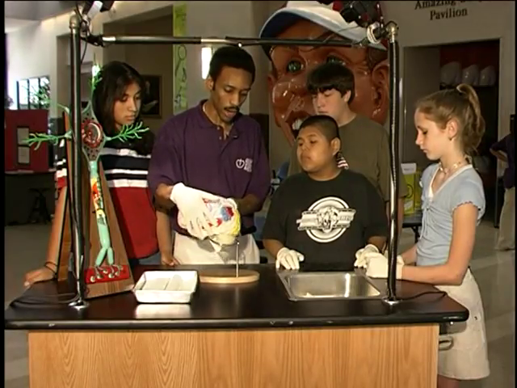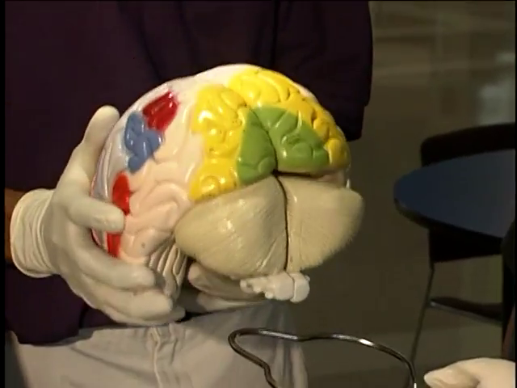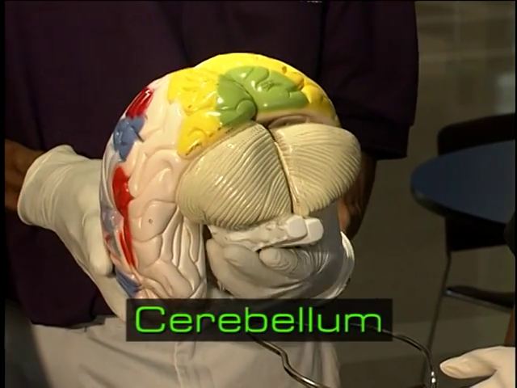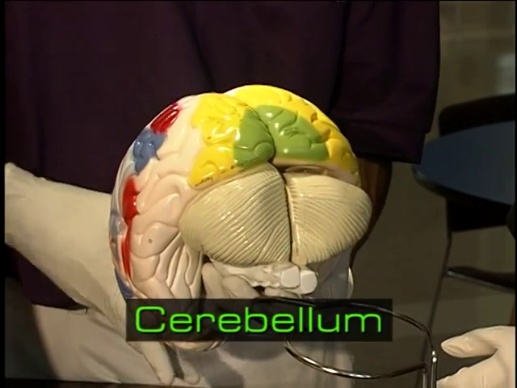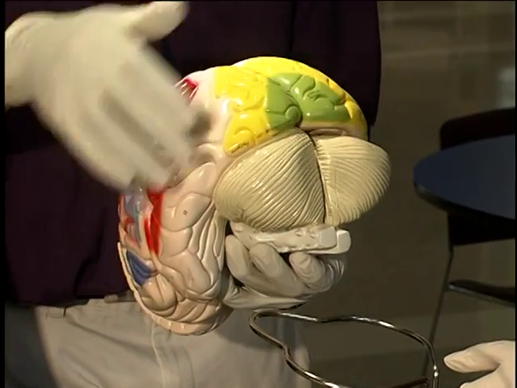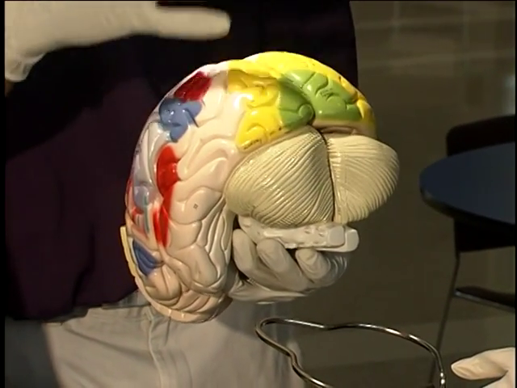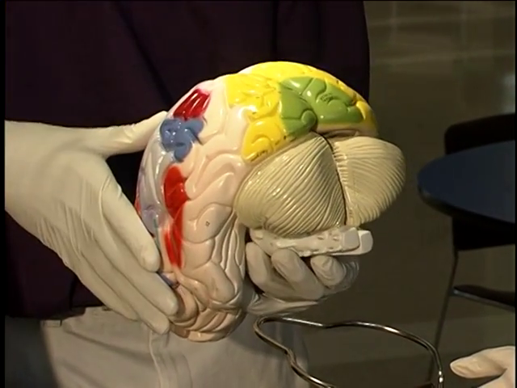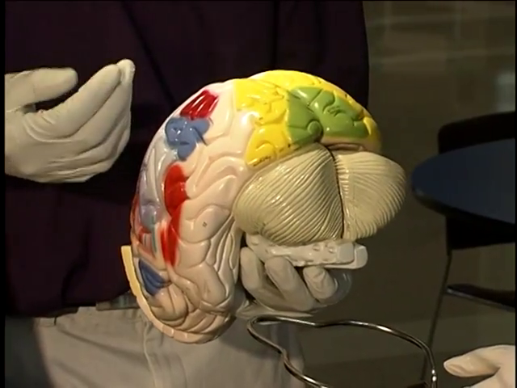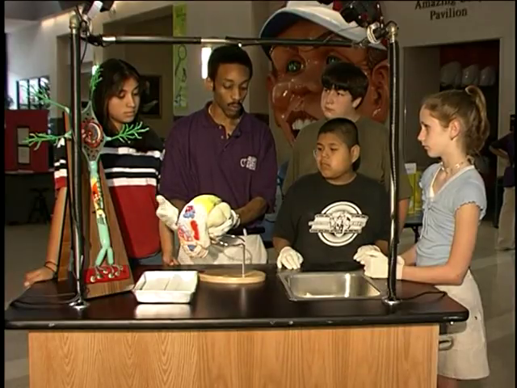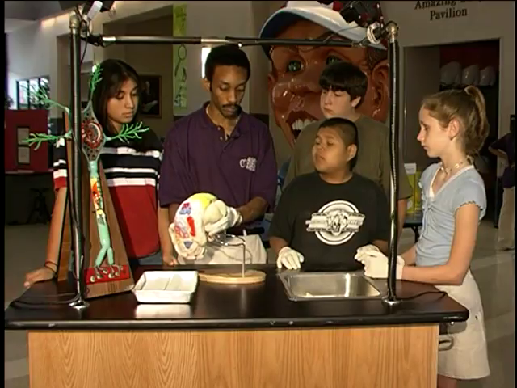Then towards the back of our head, we have a smaller portion of the brain that's called the cerebellum. The cerebellum is responsible for balance and coordination. It helps us coordinate all of our voluntary muscle movements. It helps us do activities like hit a baseball or ride a bicycle or even swim.